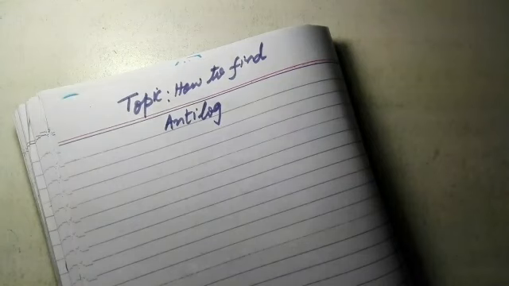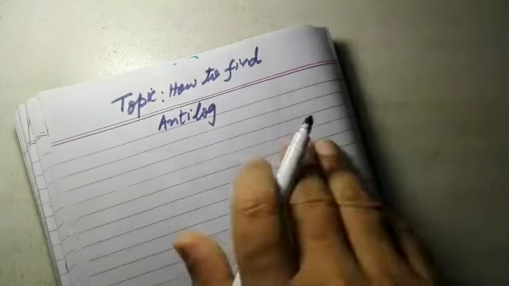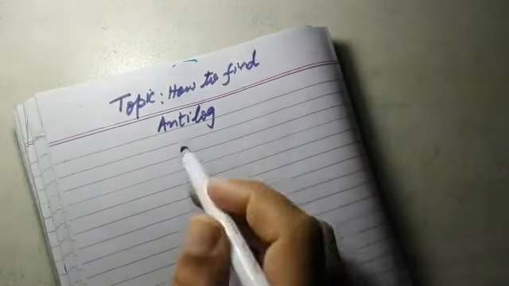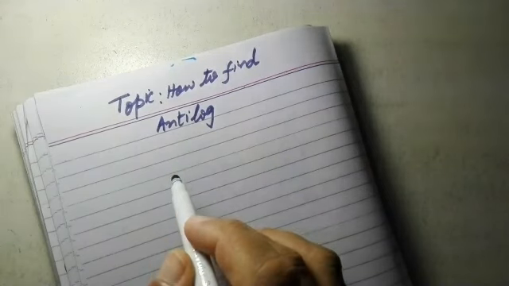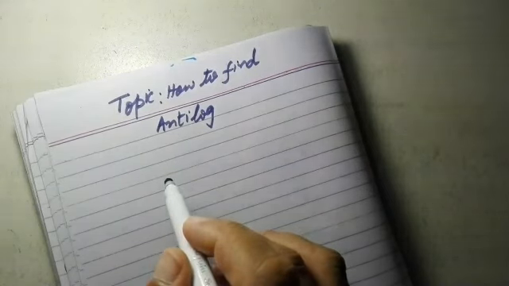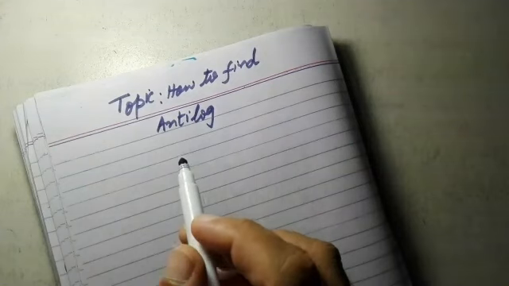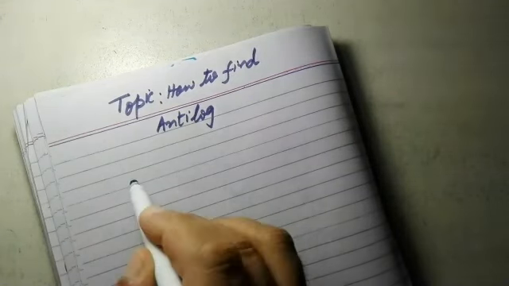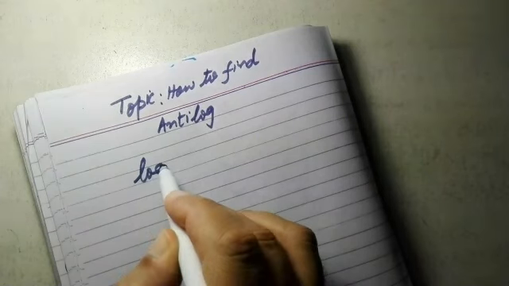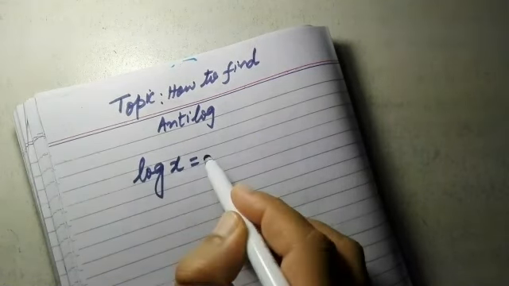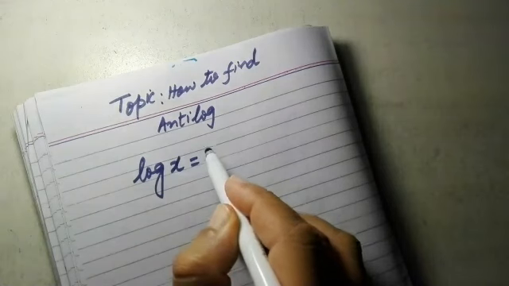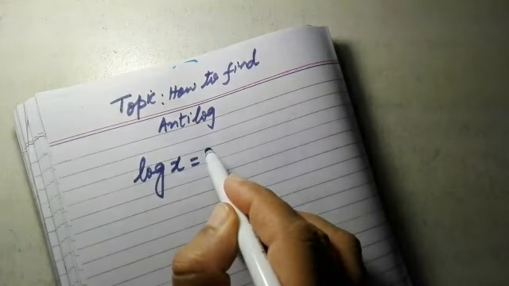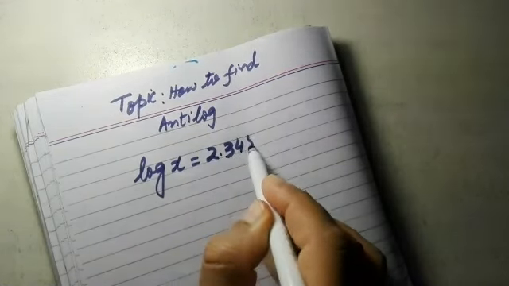Bismillahirrahmanirrahim. Today we will learn how to find the anti-logarithm of an unknown number. Normally when a question related to anti-logarithm is given, it is written in this form: log of x equals, let's suppose, 2.345.